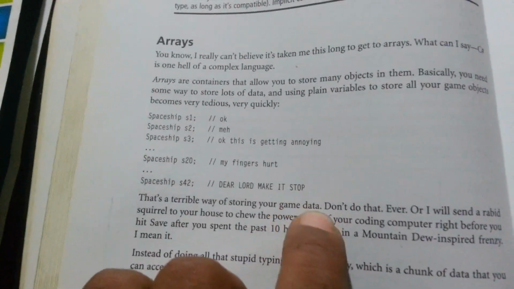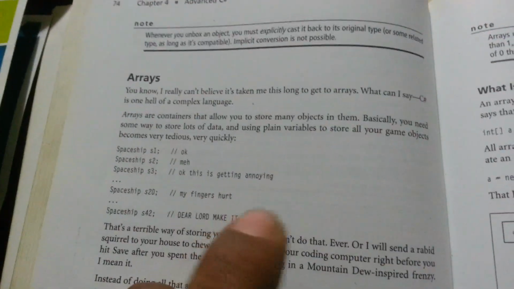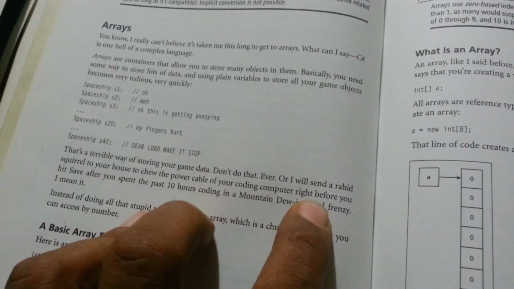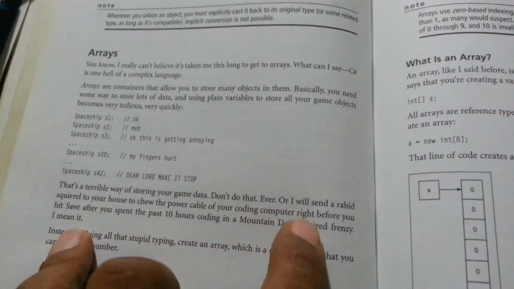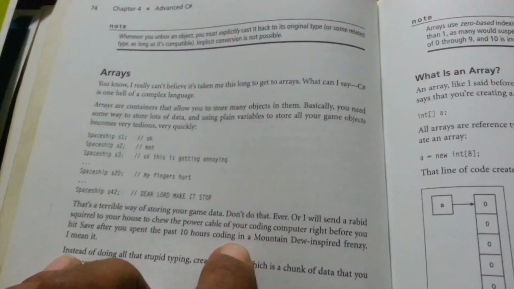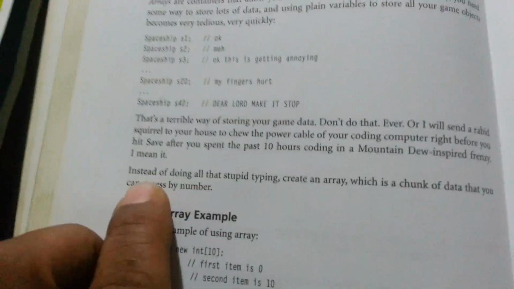Excuse my language. That's a terrible way of storing your game data. Don't do that ever. I'm agreeing with them because that is going to overwhelm your coding. Or I will send a rabbit squirrel to your house to chew the power cable of your coding computer right before you hit save, after you spent the past 10 hours coding in a Mountain Dew inspired frenzy. I mean it. Whoa, that's bad. 10 hours of coding and then I ain't save. Oh man, I'm pissed off.